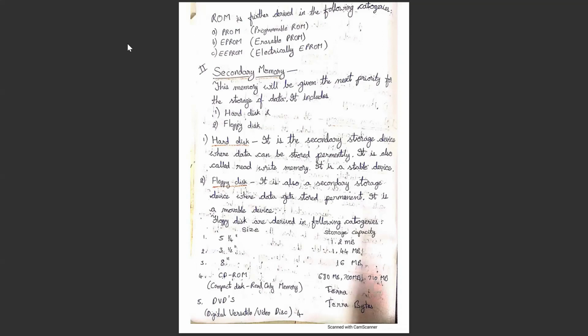Hard disk is a secondary storage device where data can be stored permanently. In primary memory, data cannot be stored permanently, whereas in secondary memory, data will be stored permanently. It is also called read-write memory. It is a stable device. Floppy disk is also a secondary storage device where data is stored permanently, and it is a movable device. You can carry this floppy disk from one place to another.